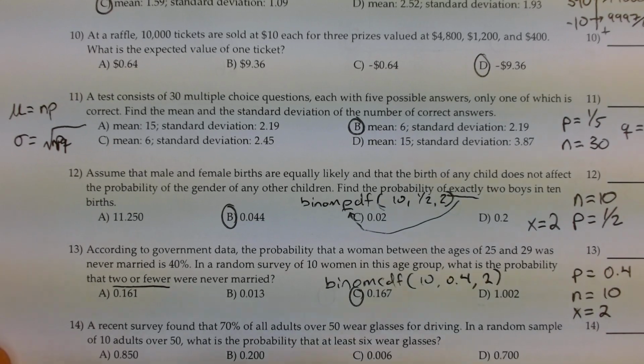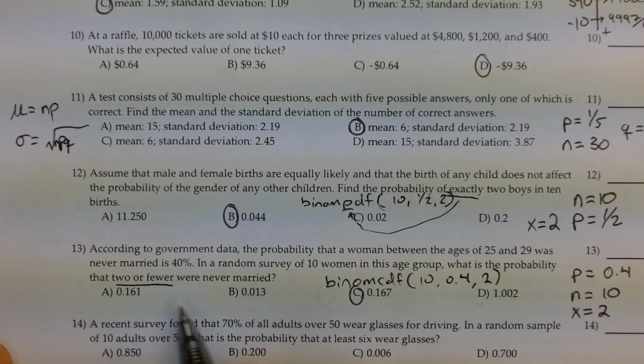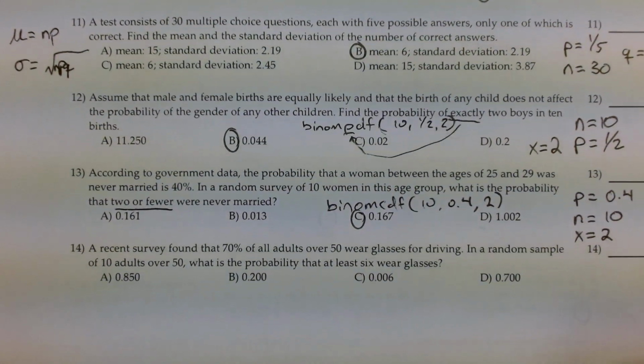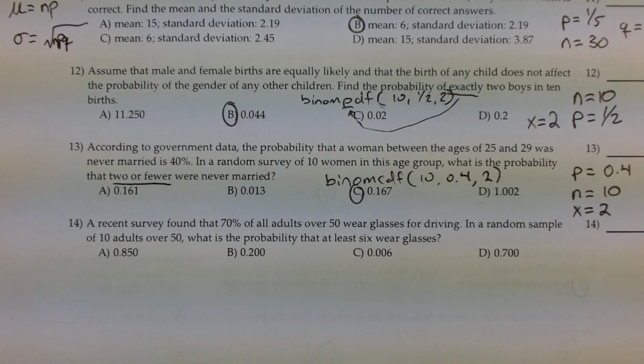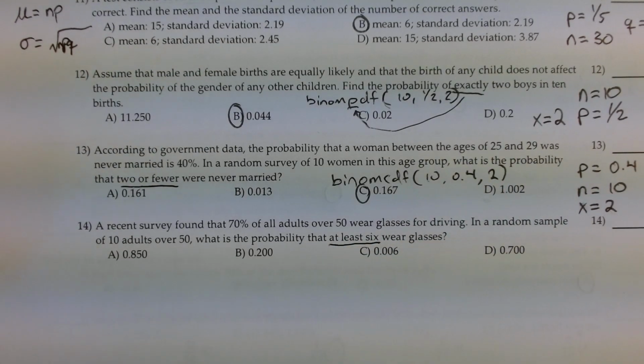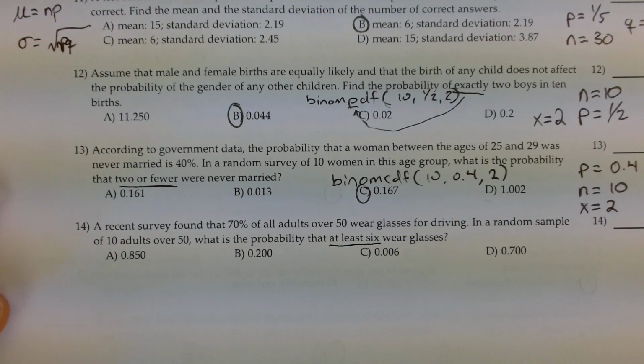But when you go the other way, so this was 2 or fewer, that's kind of the easier one, or the one that the binomial CDF is designed for. But if you want greater than some value, or at least some value, like what we're going to see in the next one, at least 6, we have to do something a little bit different.